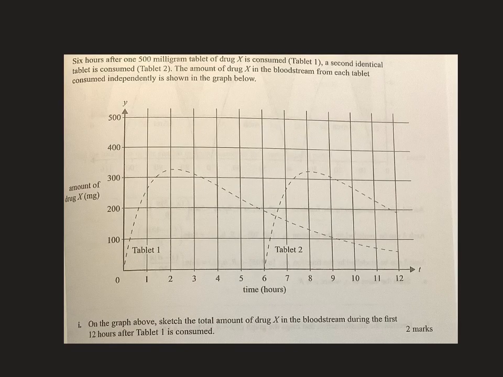So this question is taken from an exam paper. And you can see that we've got an amount of drugs here. This is tablet 1, and this is the profile of the amount of drug in the tested fluid, the amount of blood in the bloodstream from tablet number 1.